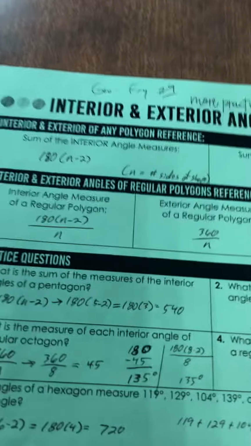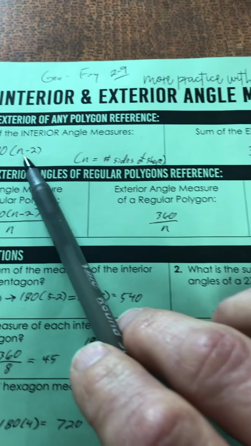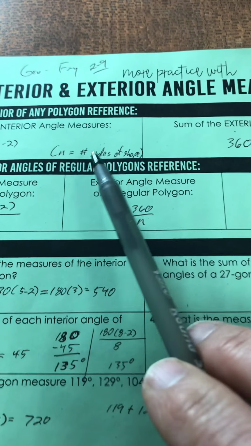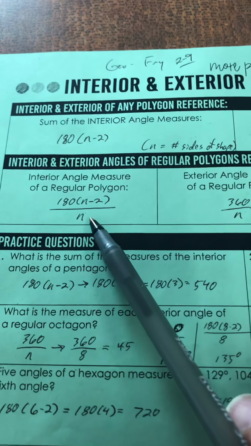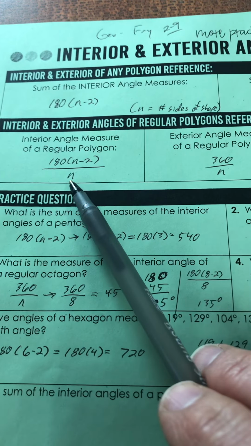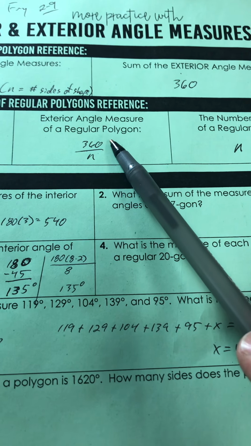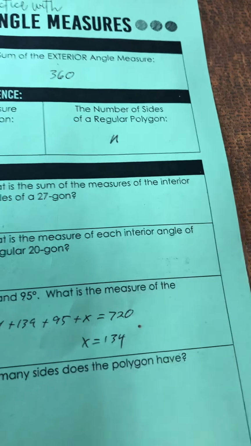Now to the homework. Okay, so this is the formula for the sum of the interior angle measures. The sum of the exterior angle measures would be 360, and that equals the number of sides of the shape. So for the interior angle measure of a regular polygon, you'd use this and just divide by the number of sides. For the exterior angle measure of a regular polygon, that's going to be 360 divided by n, and the number of sides of a regular polygon is just represented by n. I guess that's what you put there.